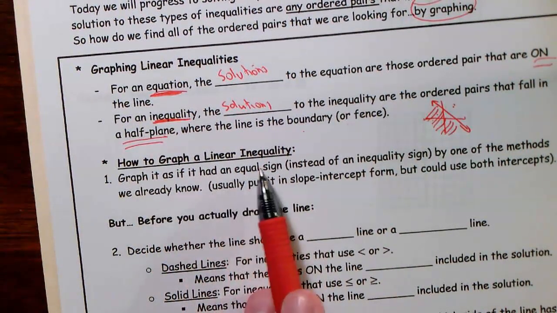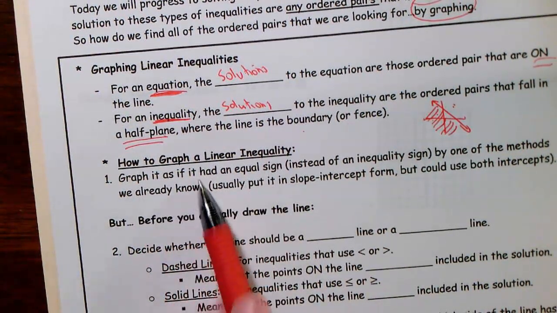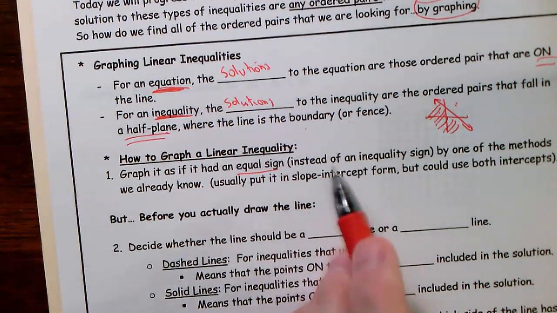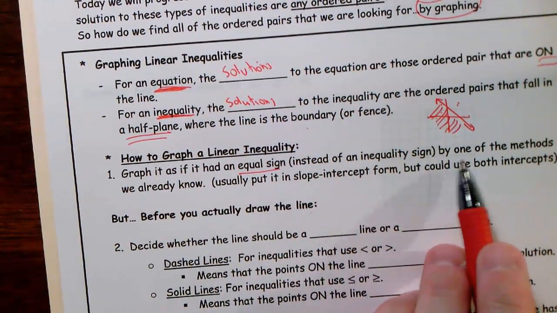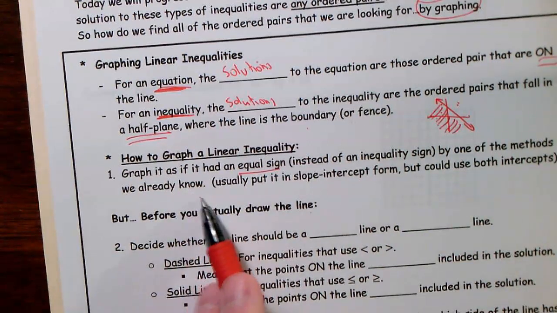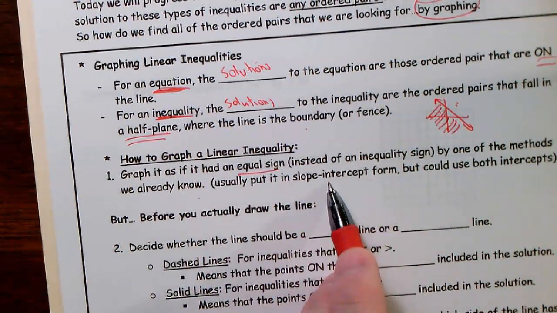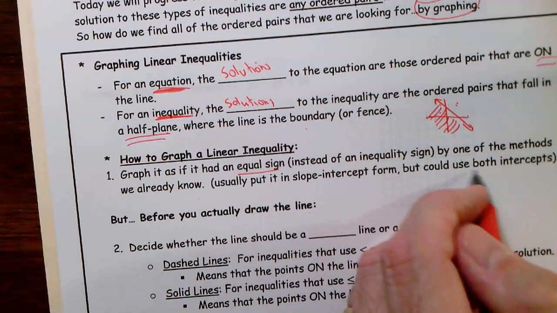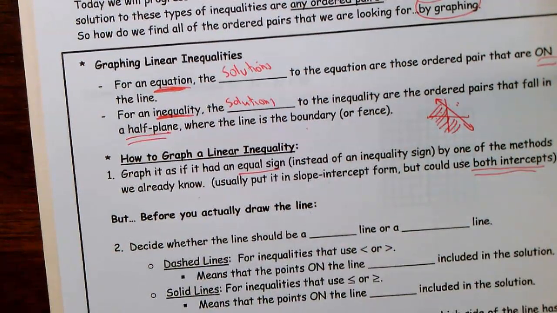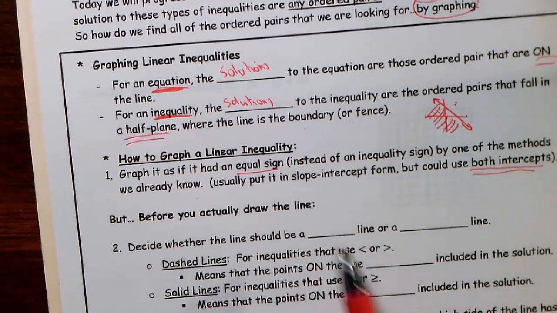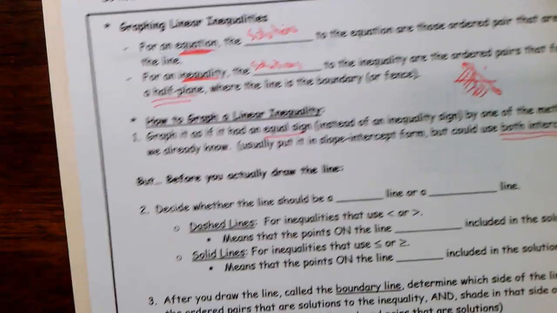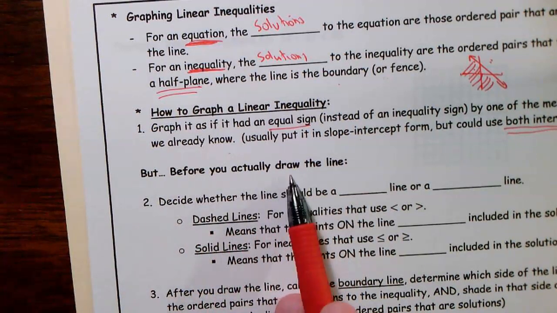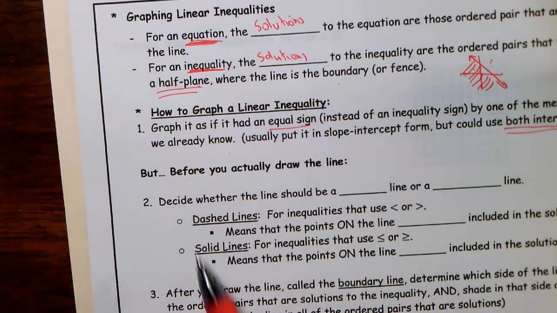All right, let's look at how to graph a linear inequality. Well, you graph it as if it had an equal sign, right, instead of an inequality sign, by one of the methods we already know. Now, usually you just put it in slope-intercept form. I think that's the way most people are comfortable graphing. But later in the chapter, we're going to look at somewhere it is easier to use both intercepts, find the x and y intercepts by putting 0 in for the opposite variables and graphing it that way. But today we'll primarily graph by slope-intercept form. But before we actually draw the line, there are 2 things we need to think about.